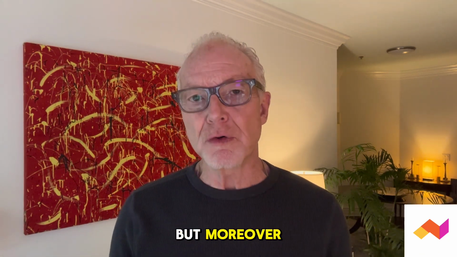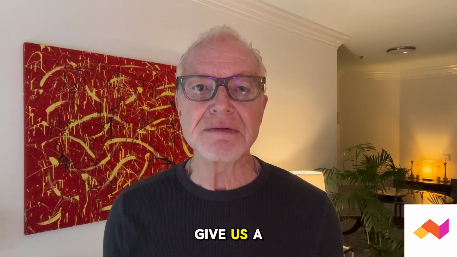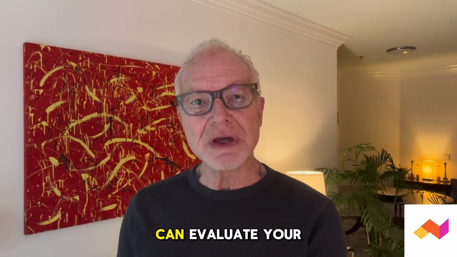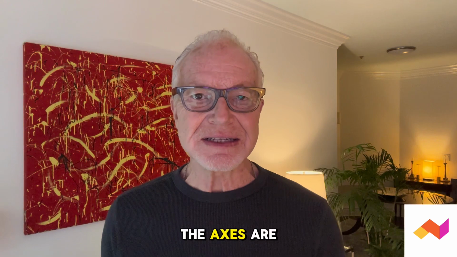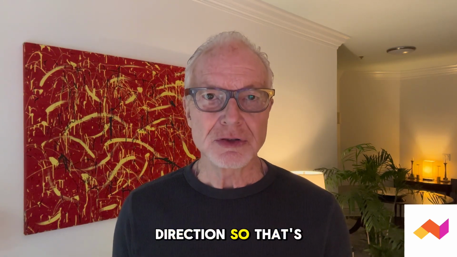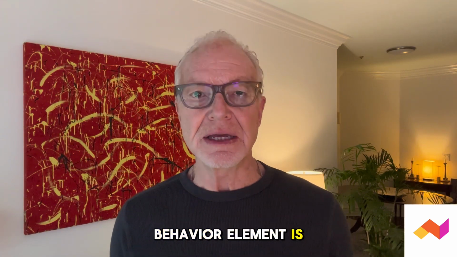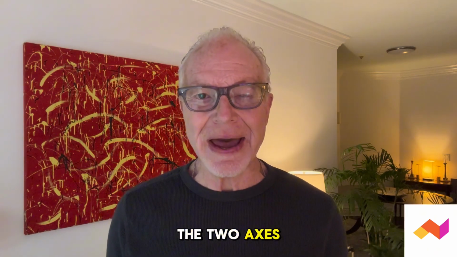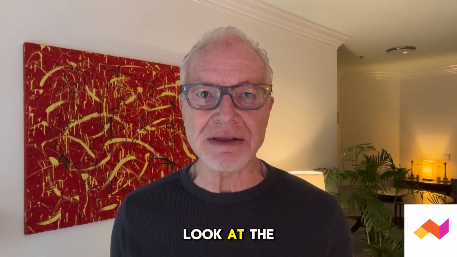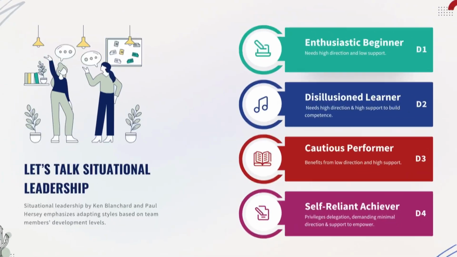But moreover, it helps us because it gives us a framework. It's basically 4 quadrants, and those quadrants are where you can evaluate your people and place them. The axes are direction, so that's one behavior element, and the other behavior element is support. So relationship support, task direction, okay? So those are the 2 axes. So now let's look at the quadrants.